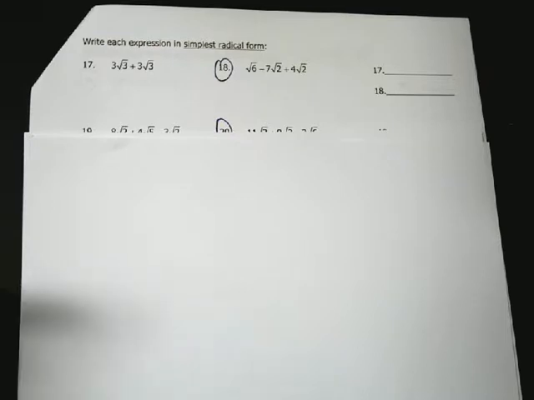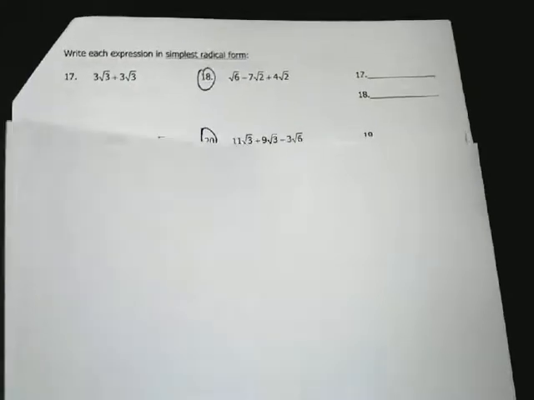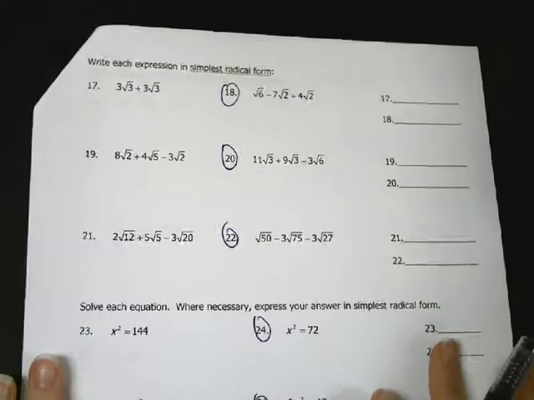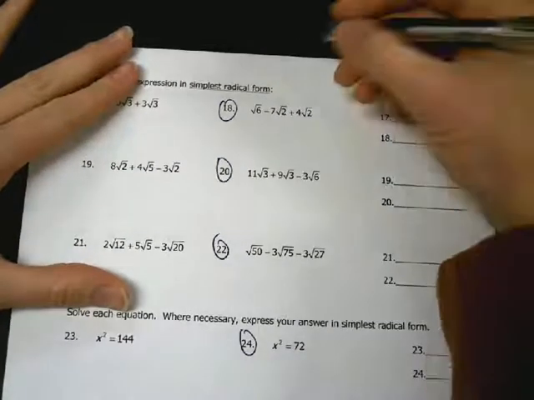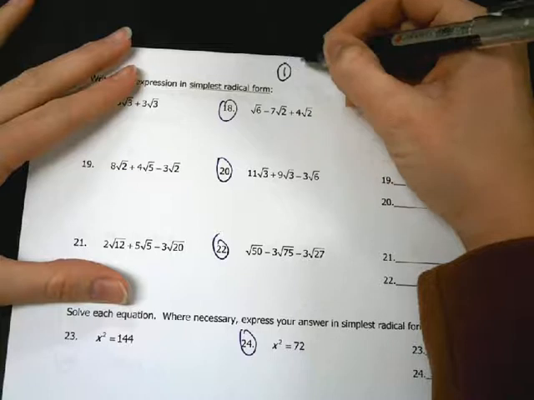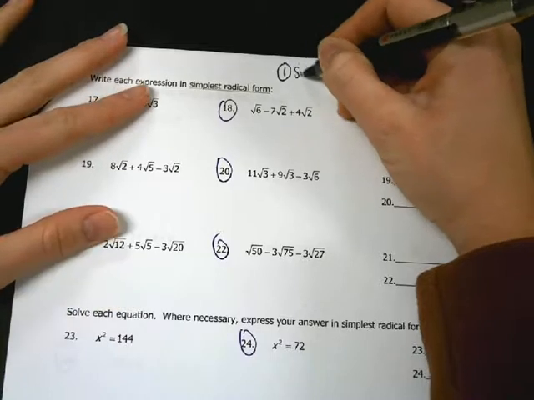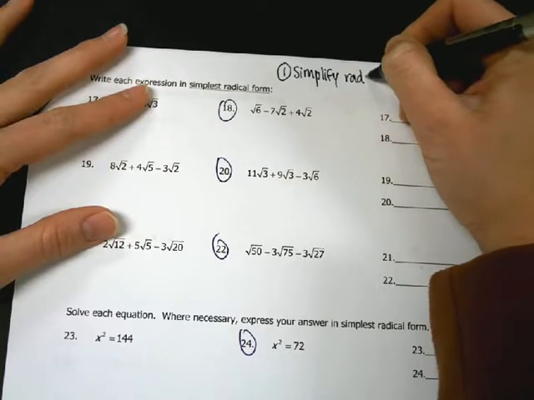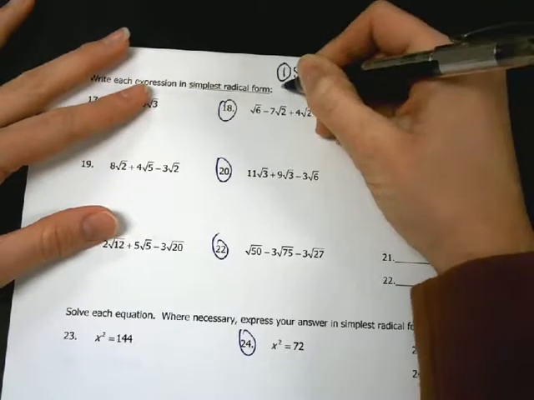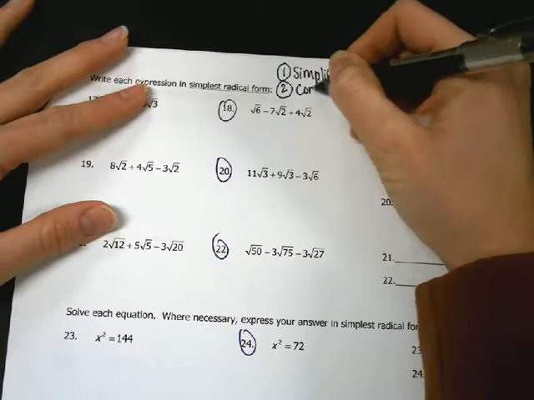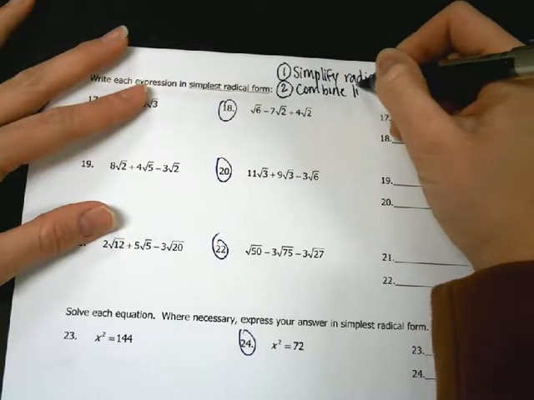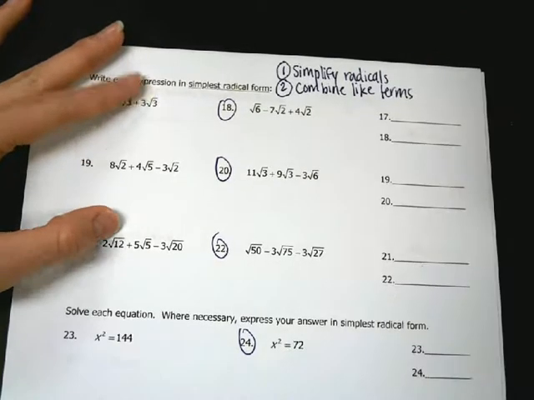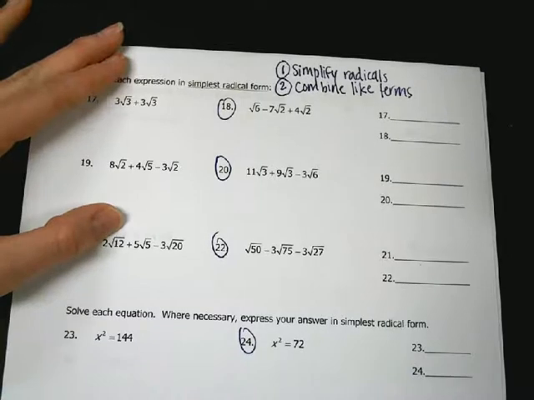This next section on your review is all about adding and subtracting your radicals. And so there are two specific steps you want to take yourself through. Number one, make sure your radicals are in simplest form. Simplify radicals. Then your last step is to combine like terms. The only radicals that can combine are the radicals that have the same number inside radical jail.